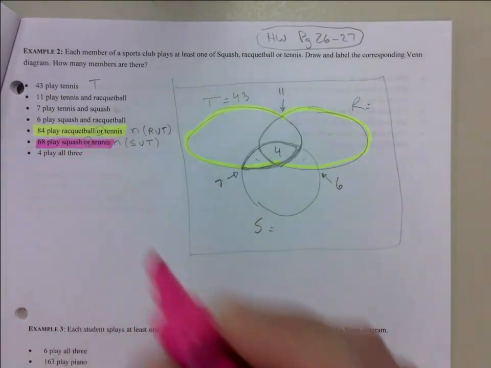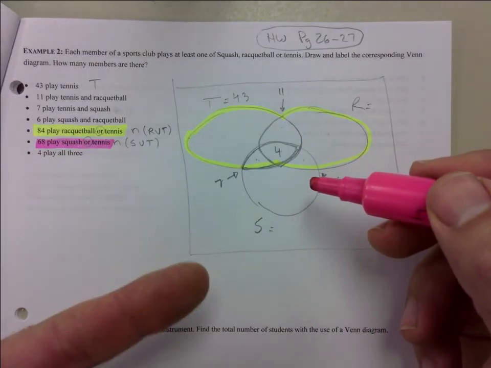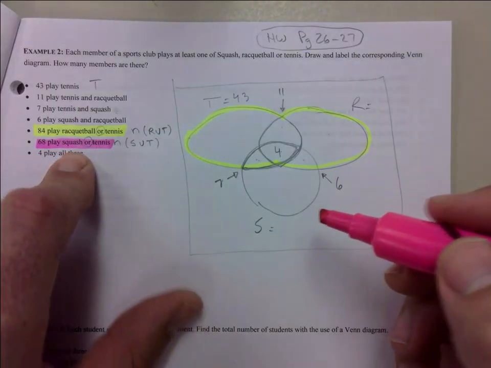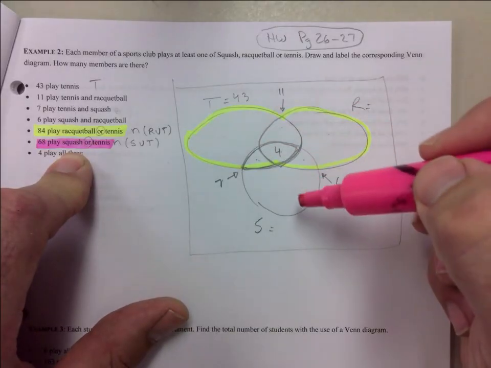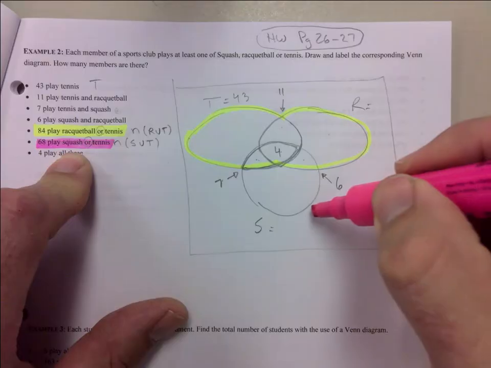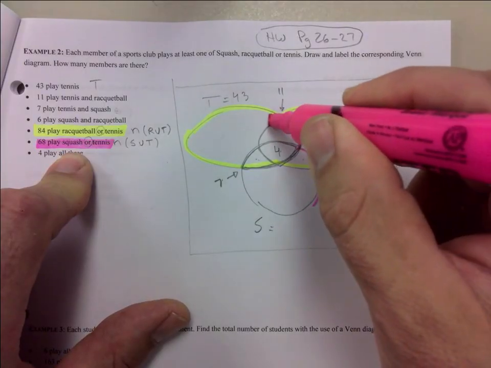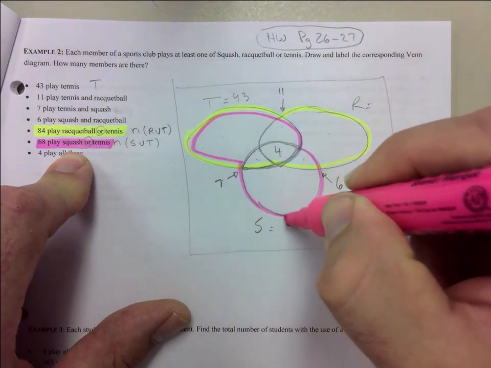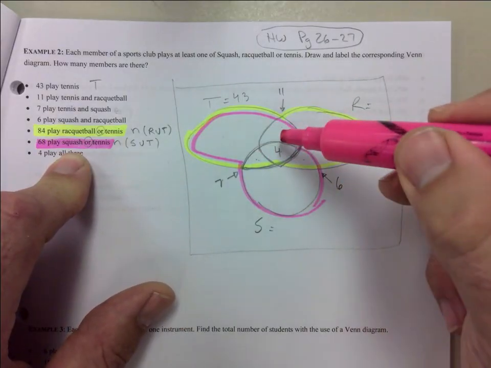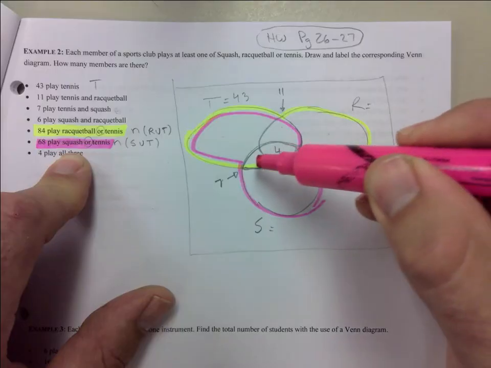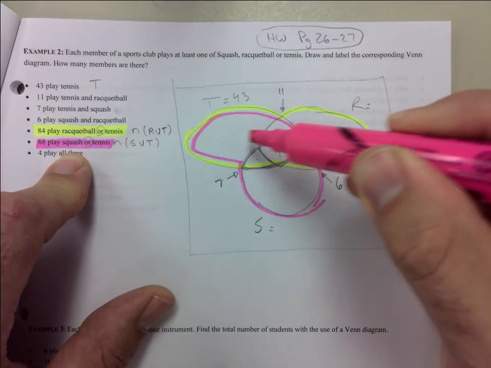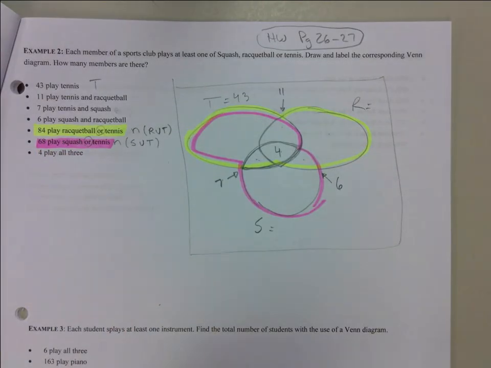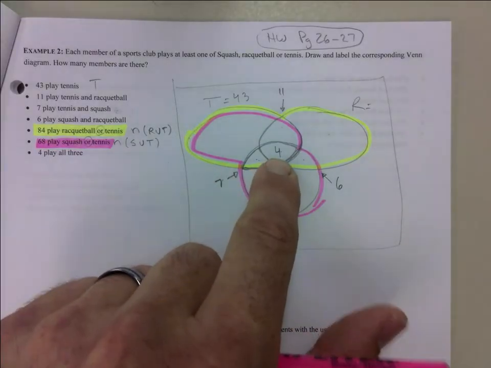The or, you can't just write that number in here. You just can't. You've got to have it on the side and then use it to figure out what's missing. So squash or tennis, let's make sure we get this right. It's these two here. You've got to be creative. But if I were to add up all this section, which is 1, 2, 3, 4, 5, 6 sections in there, then I should get 68. Then I know I'm doing this right. And 4 play all 3, that's the very center there.